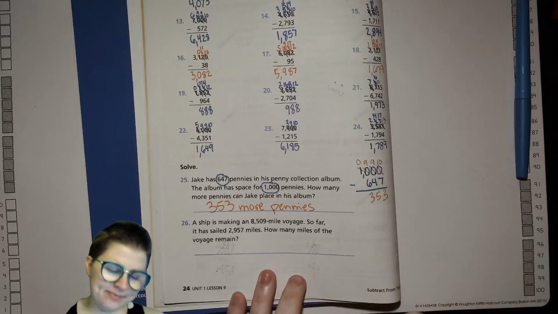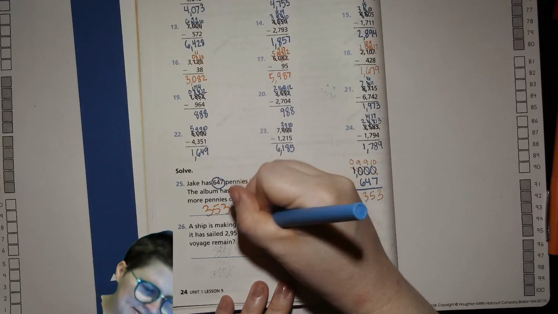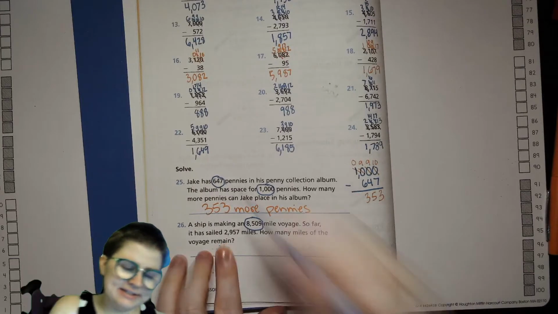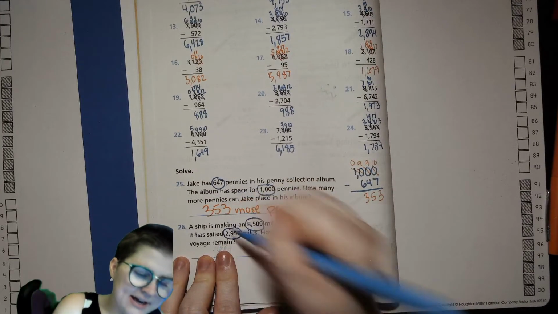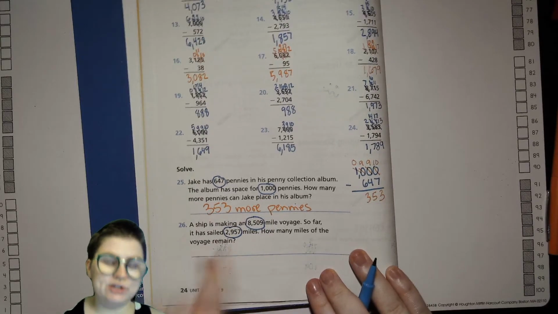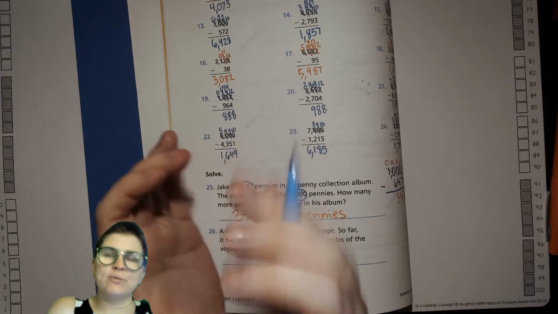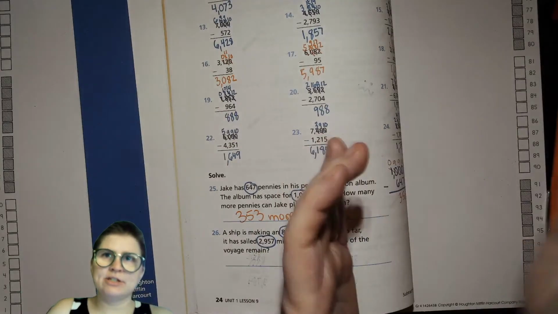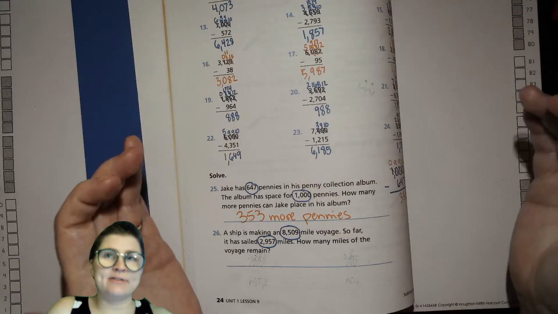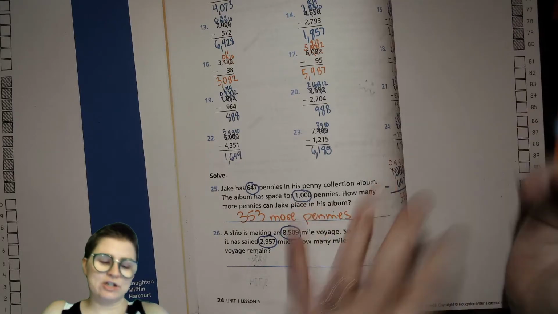Okay. A ship is making an 8,509-mile voyage. So far, it has sailed 2,957 miles. How many miles of the voyage remain? So if it's going on this whole stretch of 8,500 miles, it's already done one part of it, but it has this much left. It's this plus that equals 8,000. So the 8,000 take away the first chunk, leaves us with the second chunk, and that's what we're looking for.